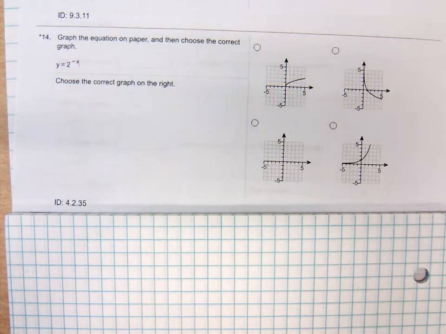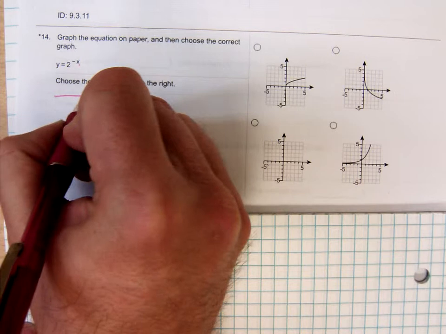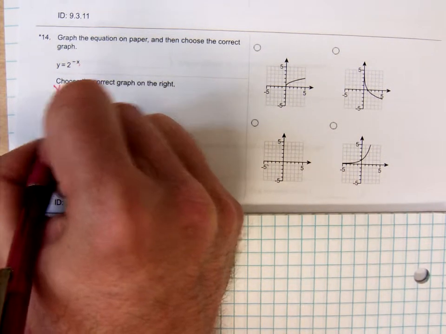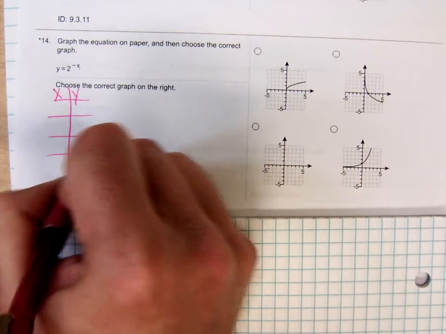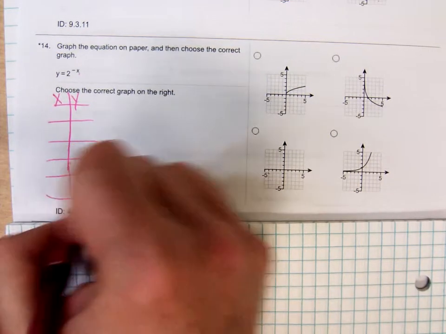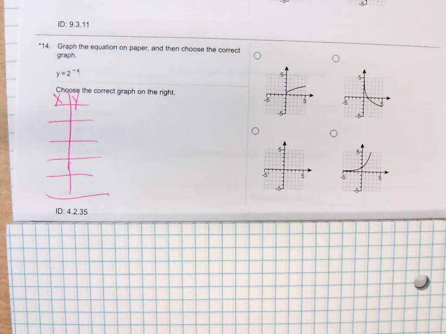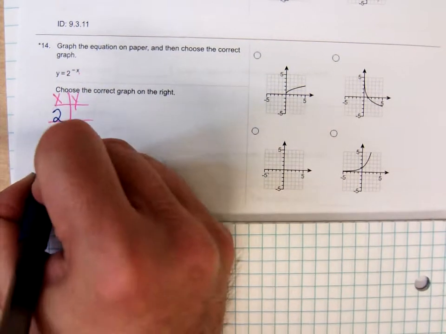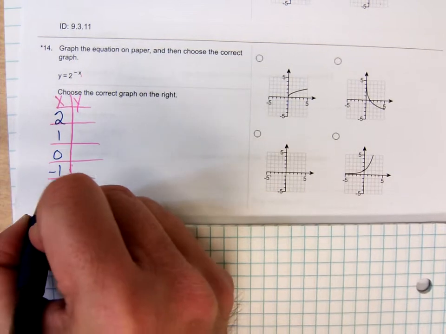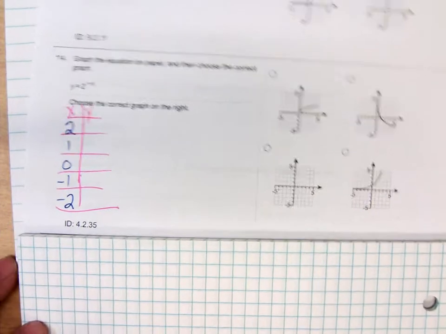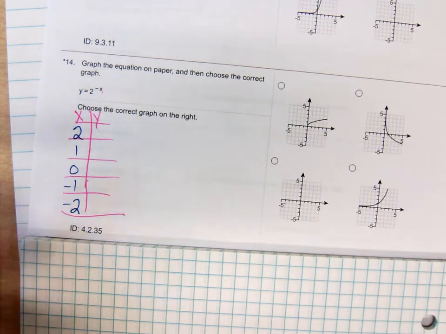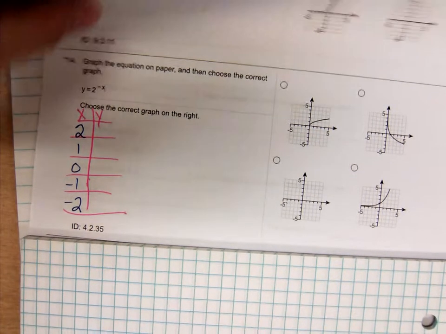This is where I'm going to put my XY table. And I'm going to go ahead and plug in the same numbers from 2 to -2. For graphing these, generally 2 to -2 is enough, provided that you know what the shape's going to look like, okay?